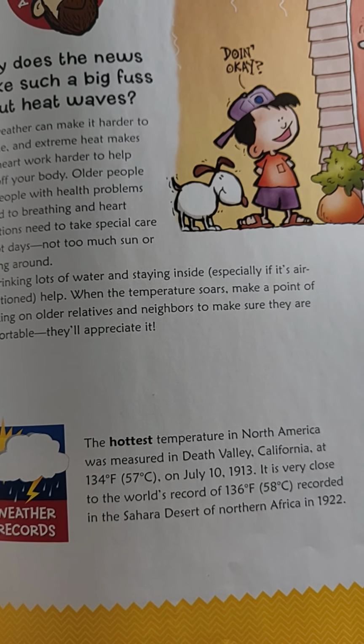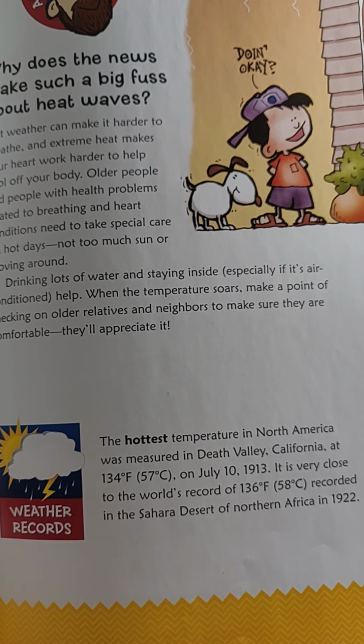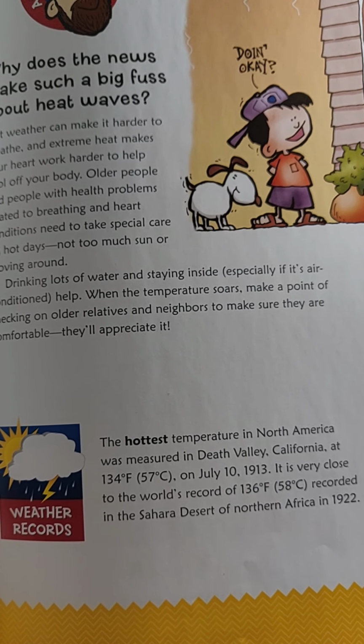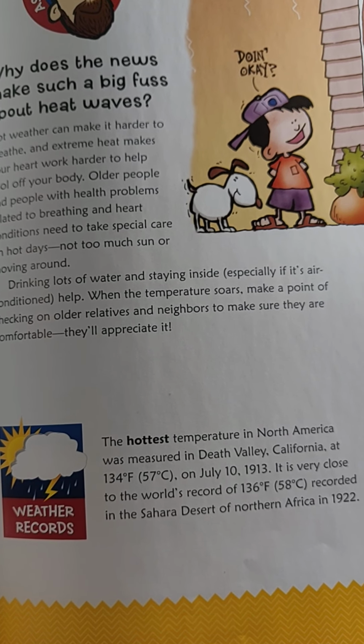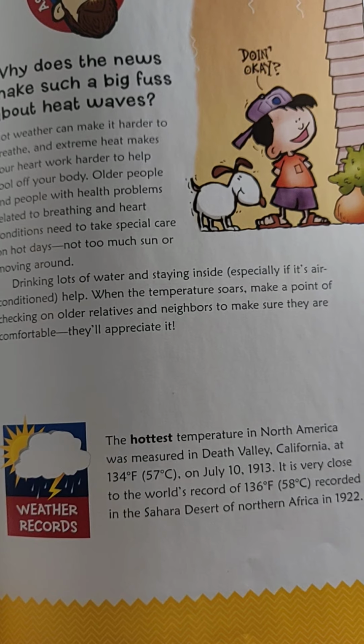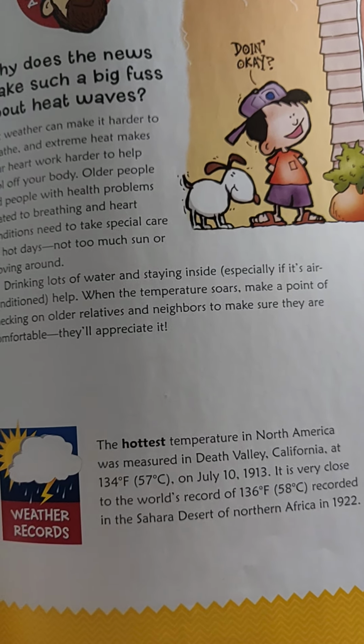The hottest temperature in North America was measured in Death Valley, California at 134 degrees Fahrenheit on July 10, 1913. It is very close to the world's record of 136 degrees Fahrenheit recorded in the Sahara Desert of North Africa in 1922.